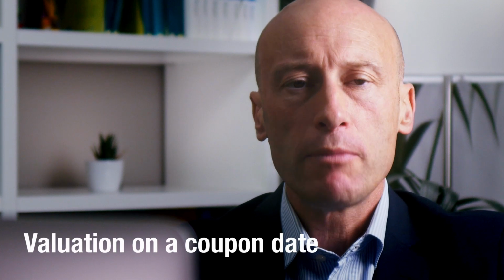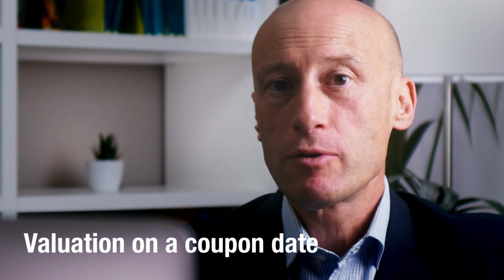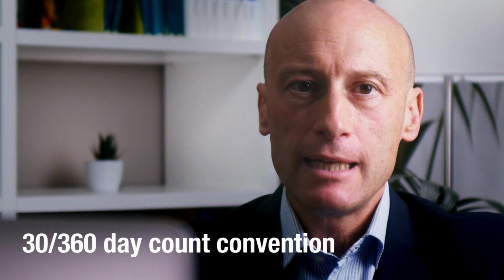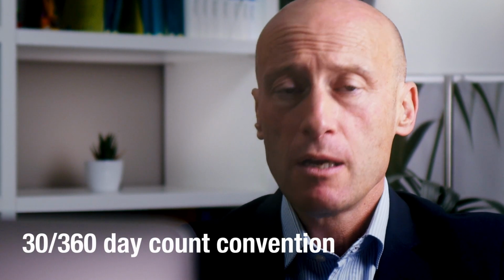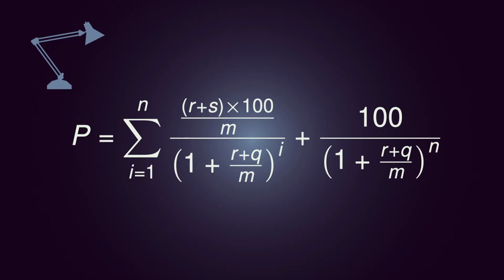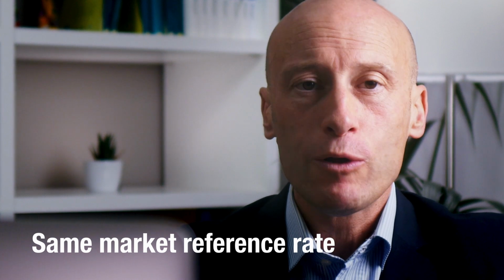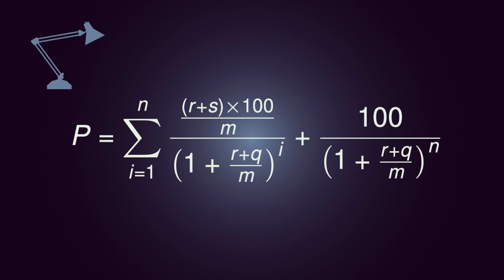Before sharing my screen with you, I'd like to point out that the first simplifying assumption we're going to make is the fact that we'll be valuing the bond on a coupon date. That is, there's no accrued interest, and we'll have n evenly spaced periods, and the second is that the day count convention is 30/360, so that the periodicity, m, is an integer. The other simplifying assumption we're going to make is that the same market reference rate R is used for all cash flows. However, we can build the intuition around how a floating rate note or bond works fairly well.